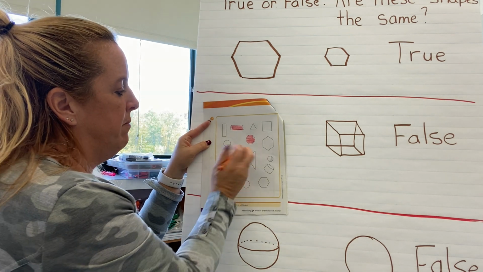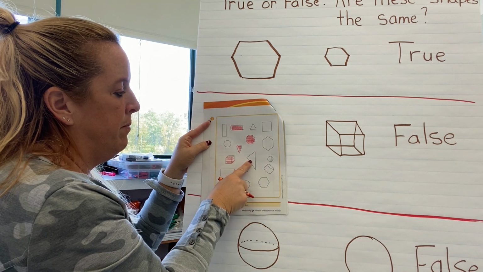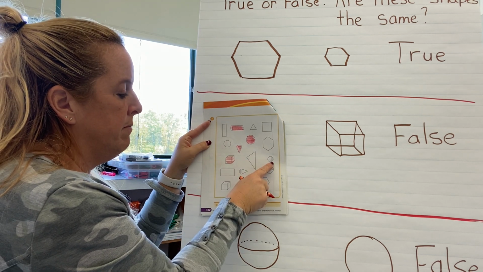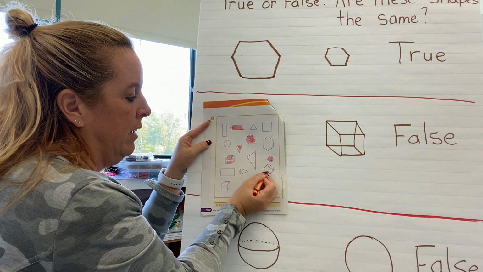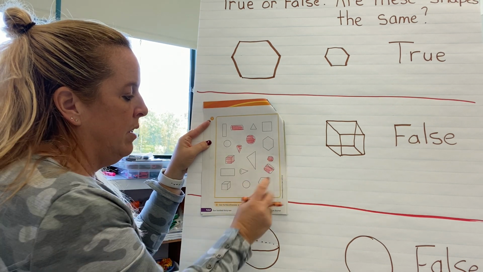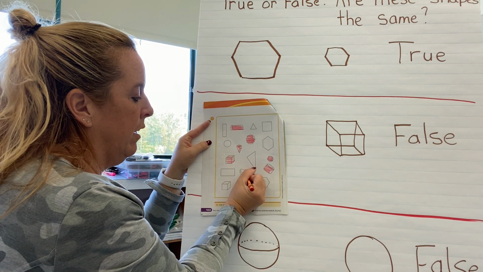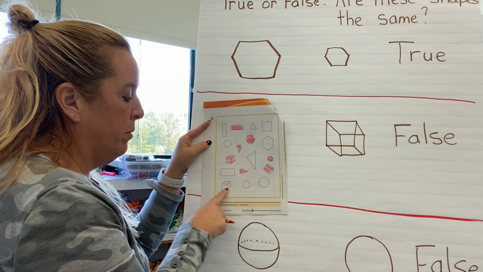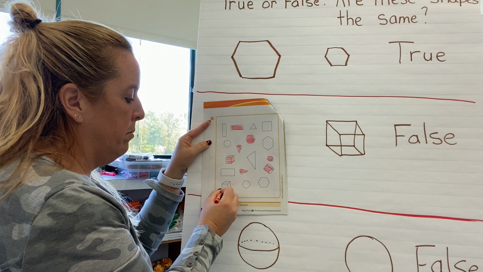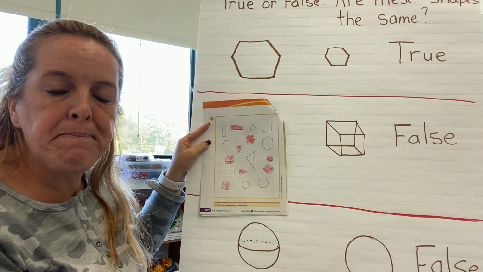How about this one? Yep. How about this one? Nope. This one? Yep. This one? Yep. This one? Nope. This one? Yep. This one? Nope. This one? Yep. So on this page, we colored what?